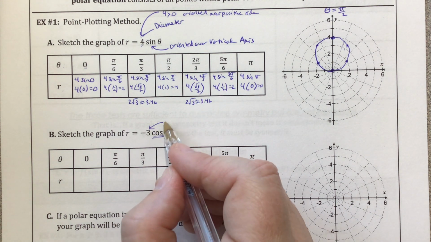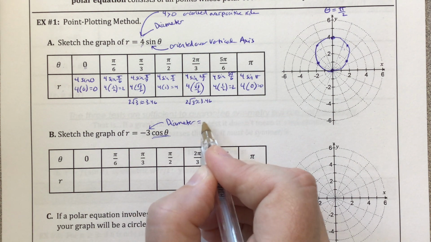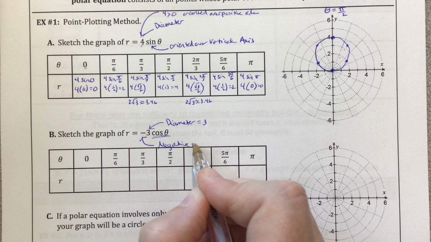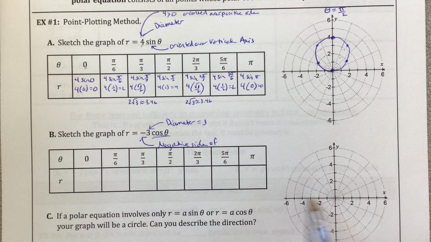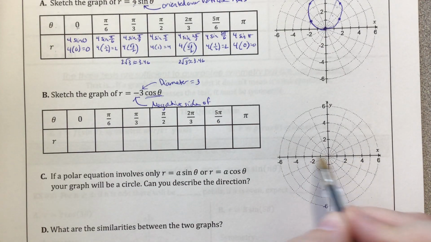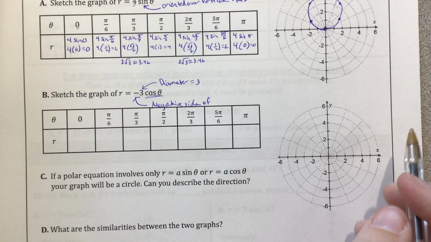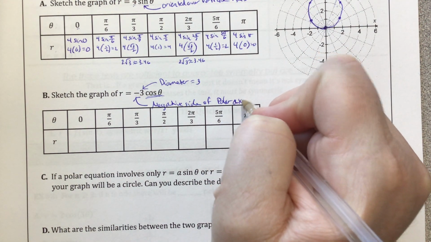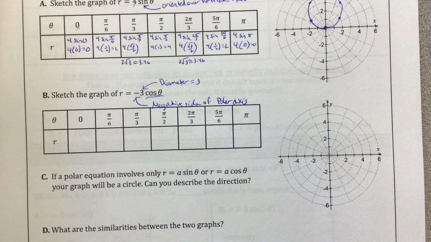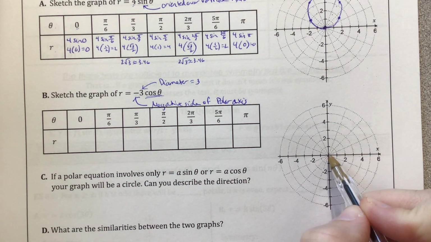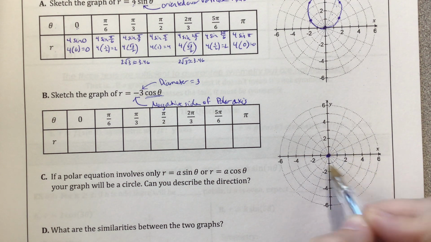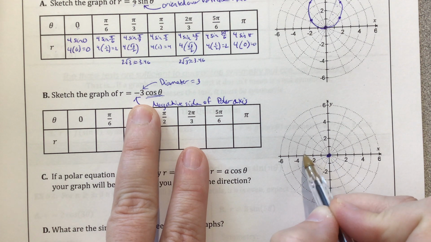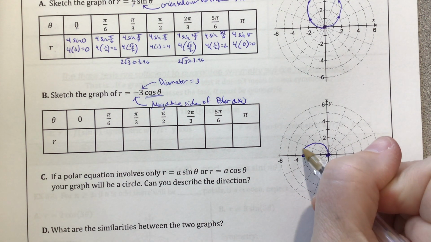Its diameter is 3, but it's oriented over the negative side of that horizontal axis. Horizontal axis, x-axis in rectangular, we call it in polar the polar axis. We talked about that in the last lesson. So the negative side of the polar axis, or x-axis or horizontal axis, because cosines are horizontal. So I'm going to start at the pole. I'm going to make a circle over here. Oh, nope, over here on the negative side with a diameter of 3. So I'm going to go out 1, 2, 3.